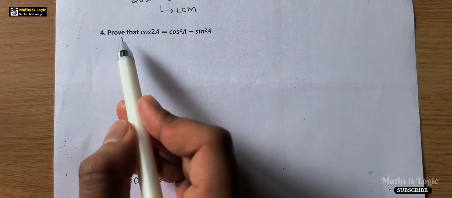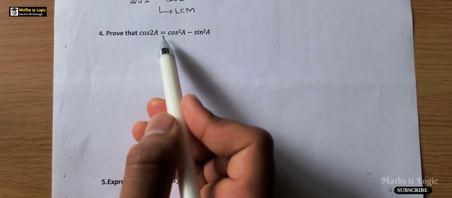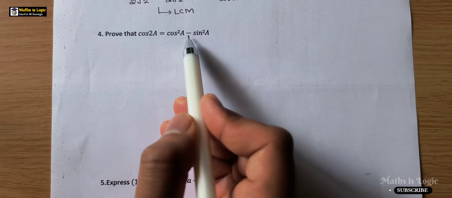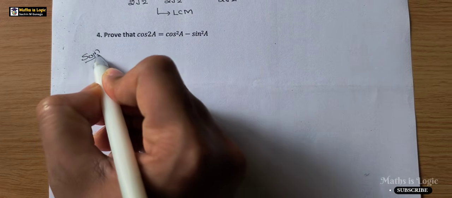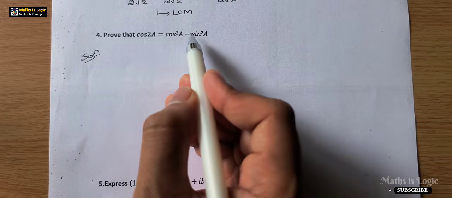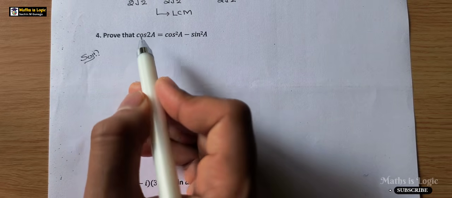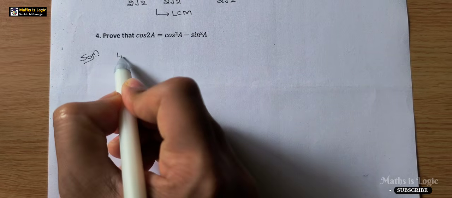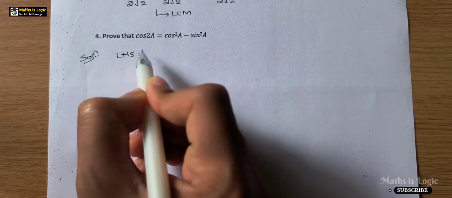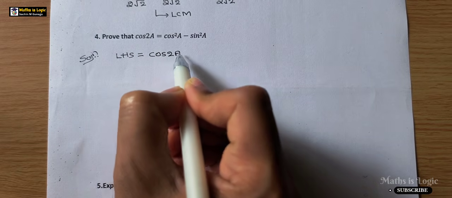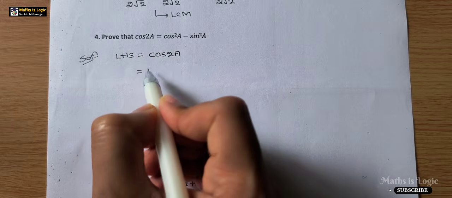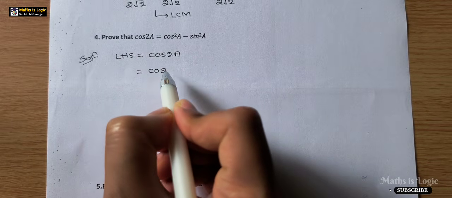Next, fourth one, prove that cos 2A is equal to cos square A minus sin square A. So solution: to prove this result, first I am going to consider the LHS, left hand side. What is that left hand side? Cos 2A. So next, keep that cos as it is.